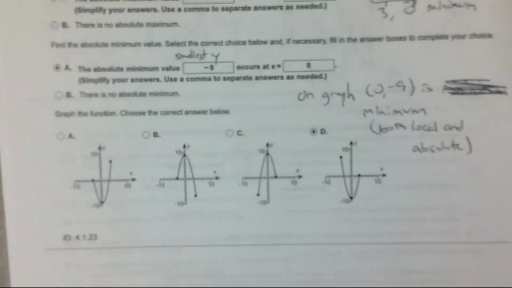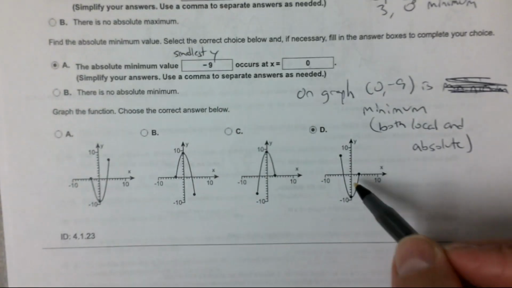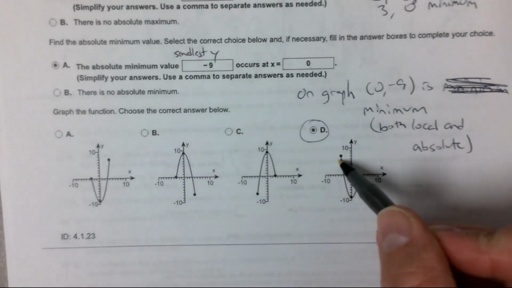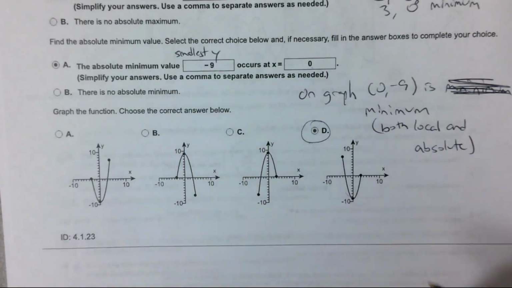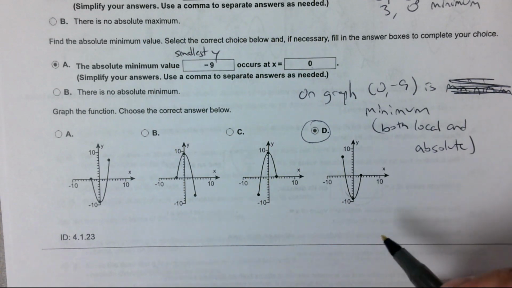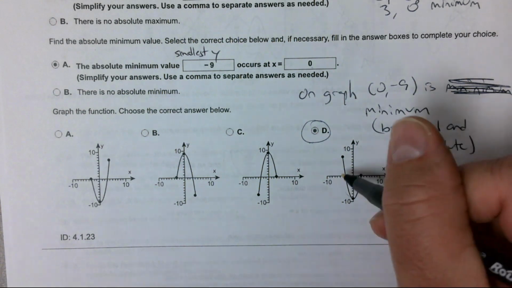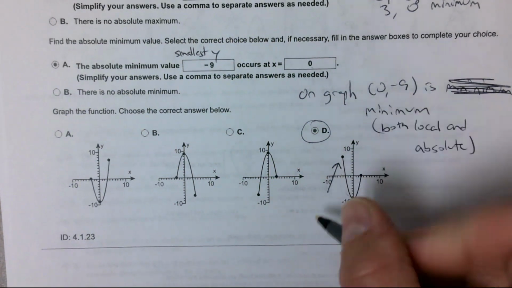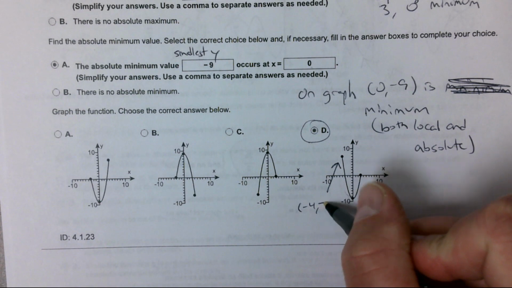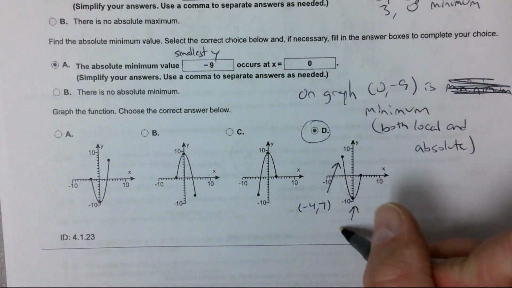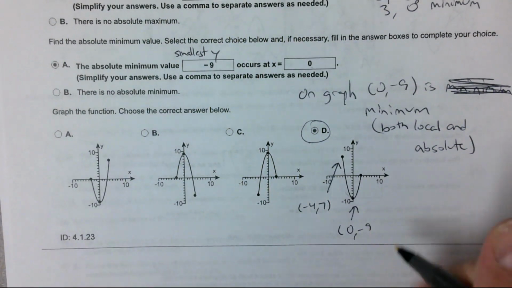Okay, and so then that would be the D graph because it's like that and it's what we want. So this would be the point -4, 7. This would be the point 0, -9.